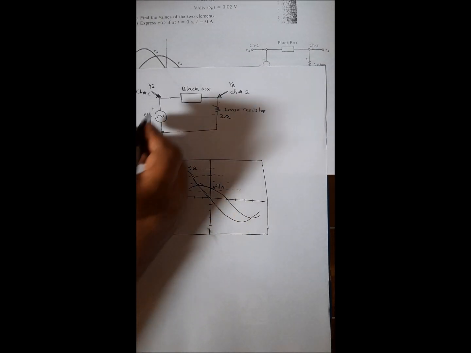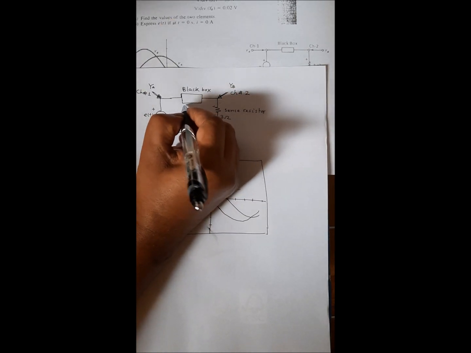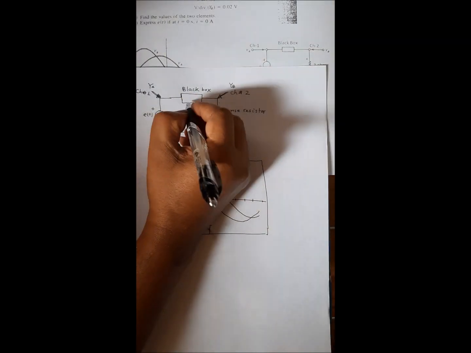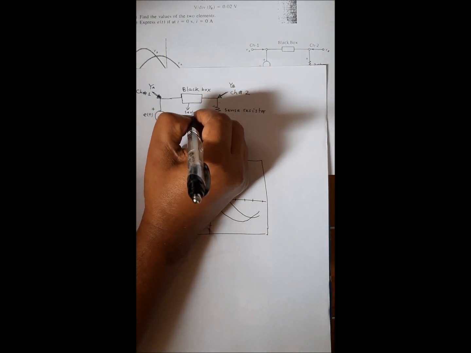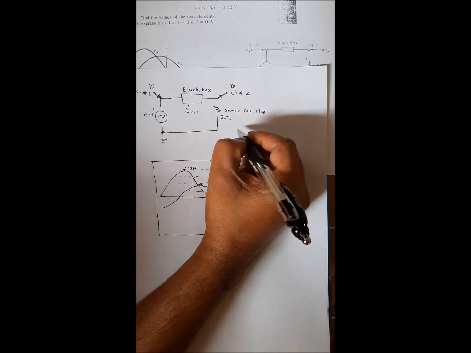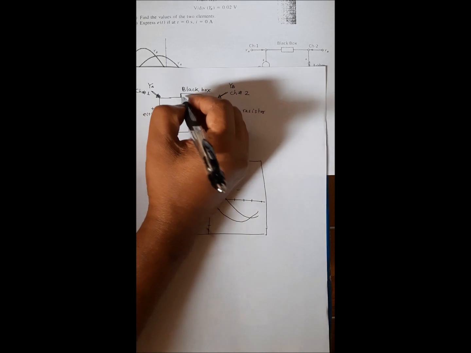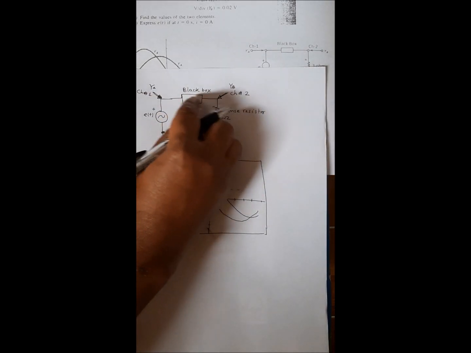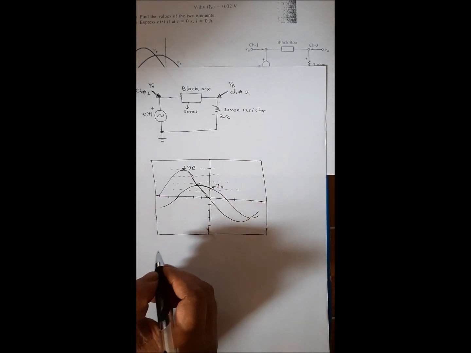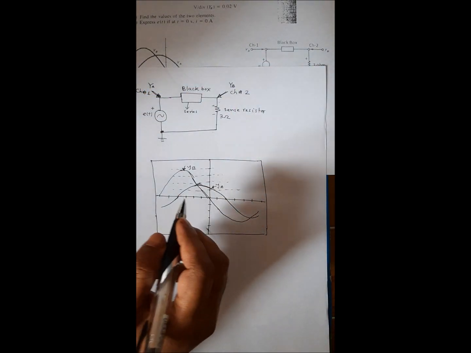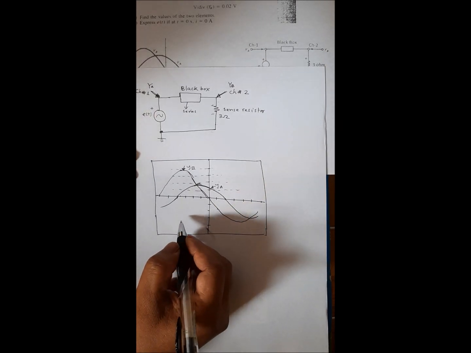So now you have to find what the values are. It is said that the box has series components, so the components are connected in series. We don't know what type of components they are, but they are connected in series. The second thing is that we have to find the values of the components. So what is the value of these unknown components here? At first we need to find out what type of components they are and what the values are.